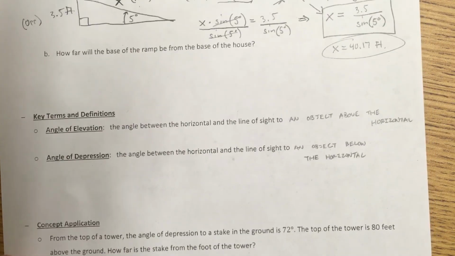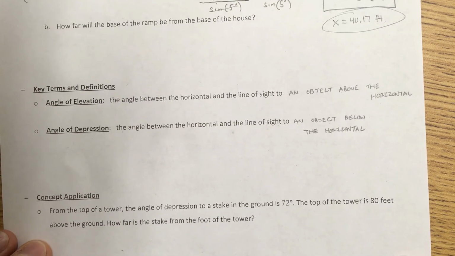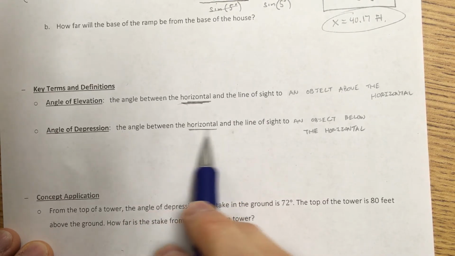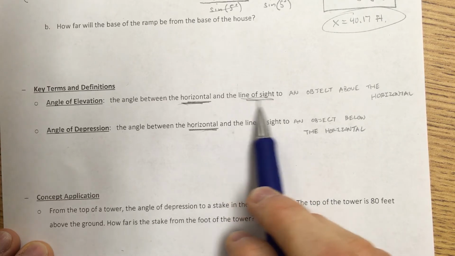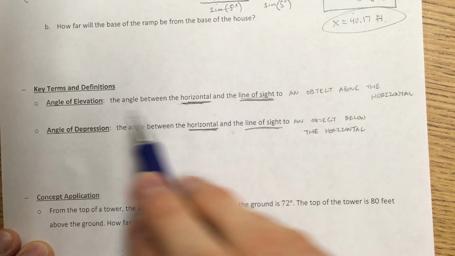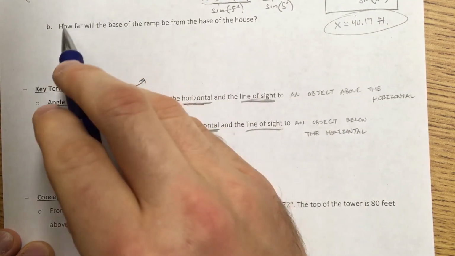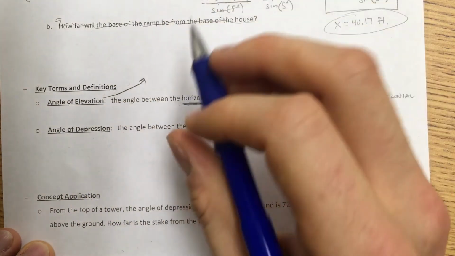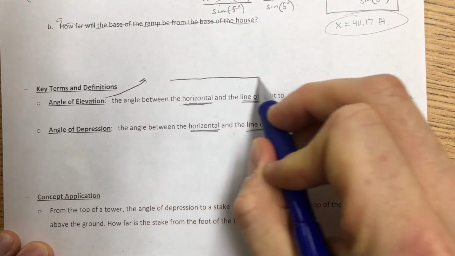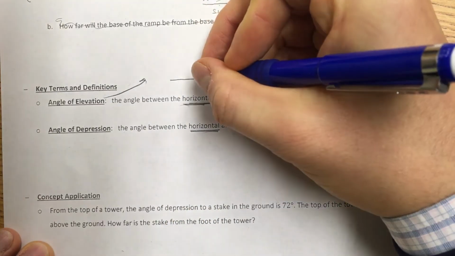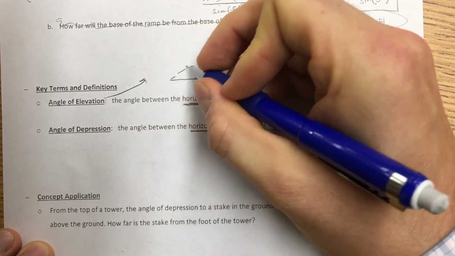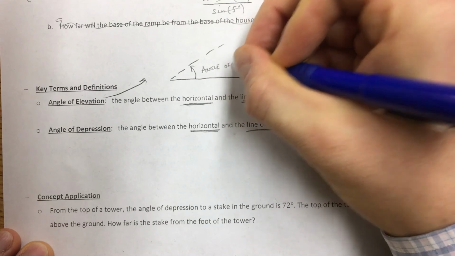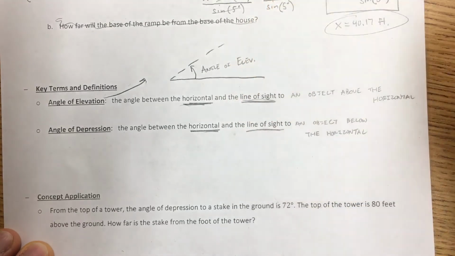But here are the definitions for angle of elevation and angle of depression. The key thing here is we have a horizontal in each. So we have to have a horizontal and a line of sight. The angle of elevation, we skipped part B, so don't worry about part B. The angle of elevation is, similar to what we did in the first problem up there, if we have a horizontal, then the angle of elevation is going up, and that would be our angle of elevation. I'm just going to write elevation.